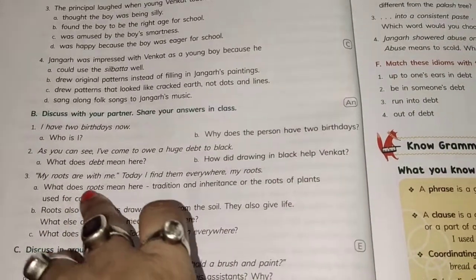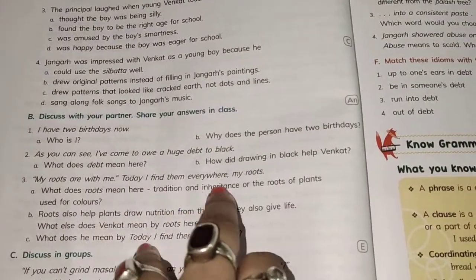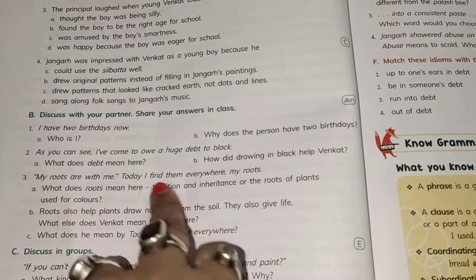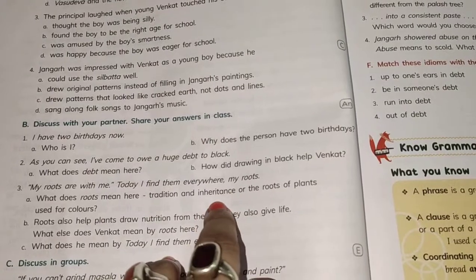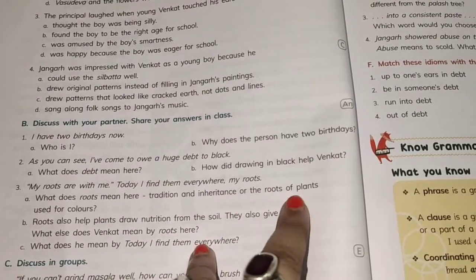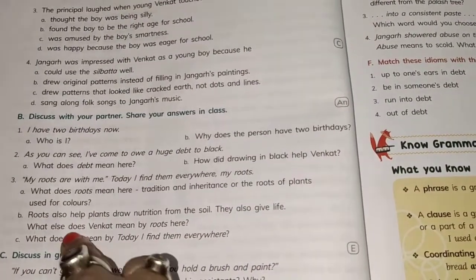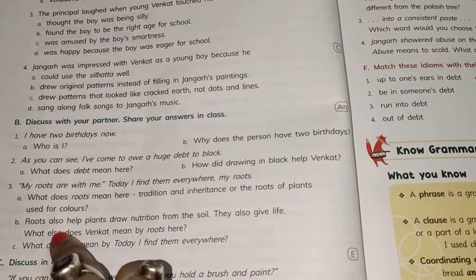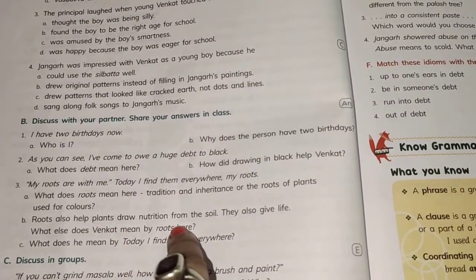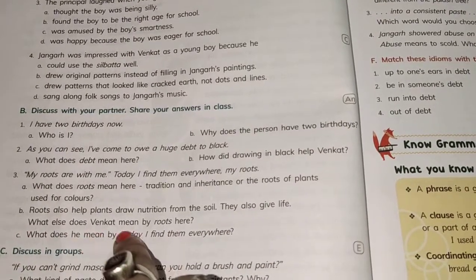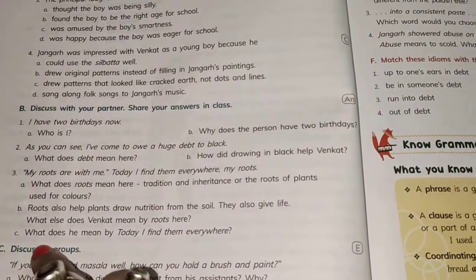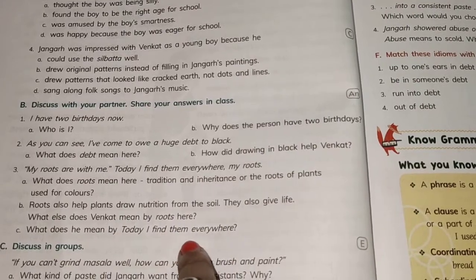Next, my roots are with me. Today I find them everywhere, my roots. This is also another line. What does roots mean here? Tradition and inheritance, or roots of plants used for colors. Roots also help plants draw nutrition from the soil. They also give life. What else does Venkat mean by roots here? What does he mean by today I find them everywhere?